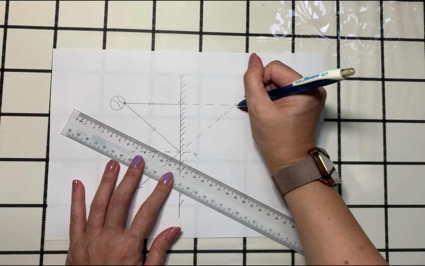So is this method accepted? Yes, because you need to draw two light rays, and this light ray still counts because any light ray that reaches the mirror at a right angle, meaning incident angle equals to 0, will always reflect back along the same path. So this still counts because this still shows us the correct behavior of a light ray that reflects off the plane mirror.